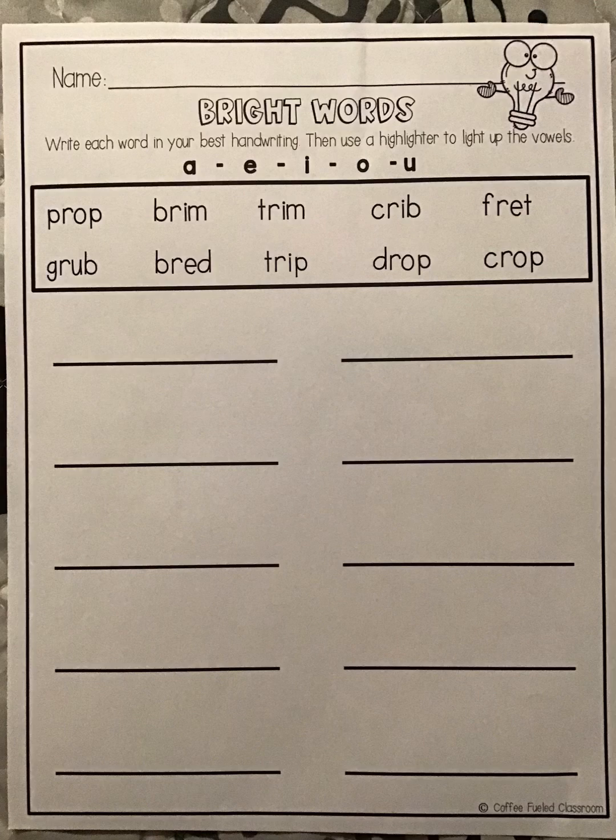Hi, first grade friends. Please write your name at the top of your paper. Today, you will need a pencil and a highlighter. Please take out your materials now.